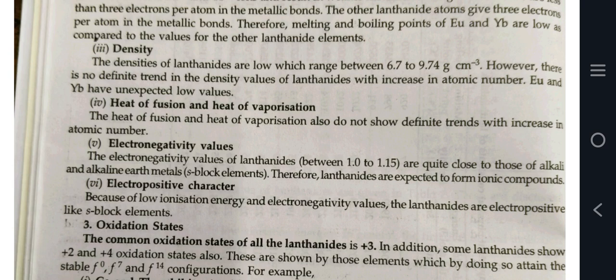Heat of fusion and heat of vaporization. The heat of fusion and heat of vaporization also do not show a definite trend with increase in atomic number.